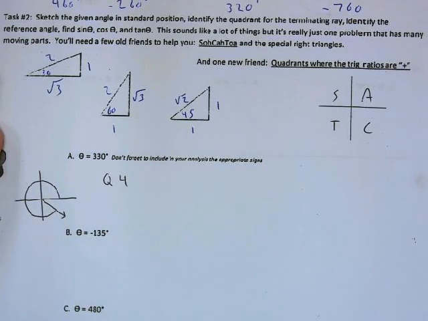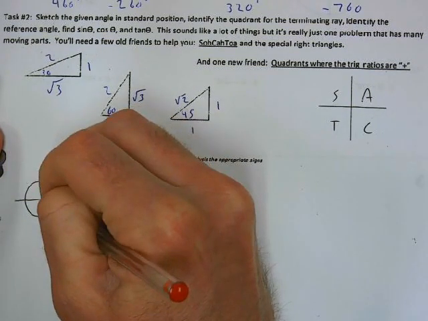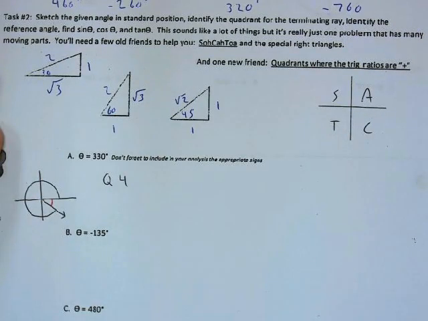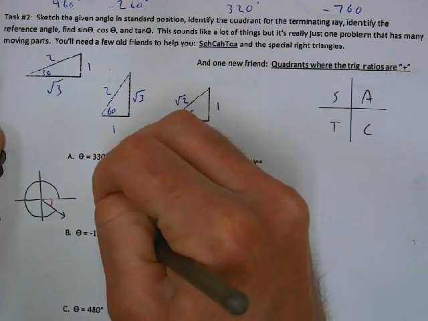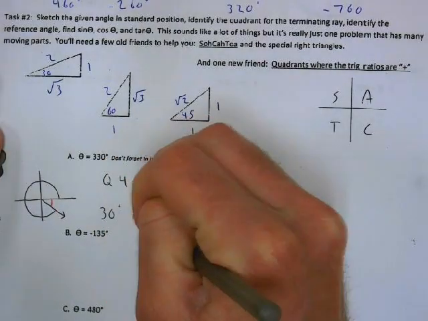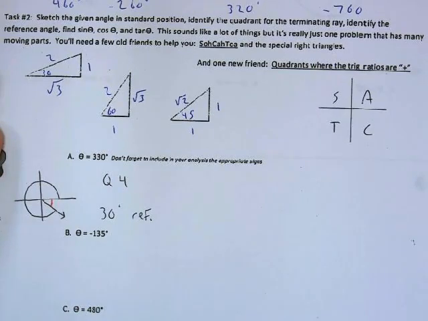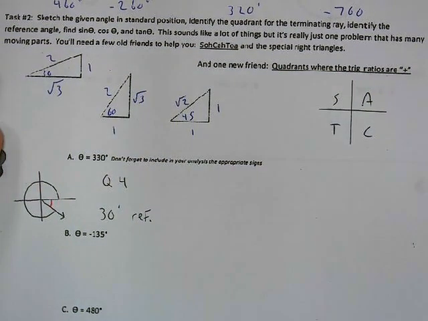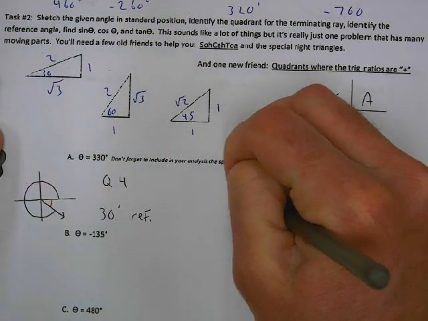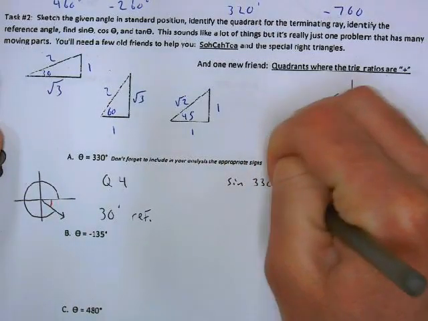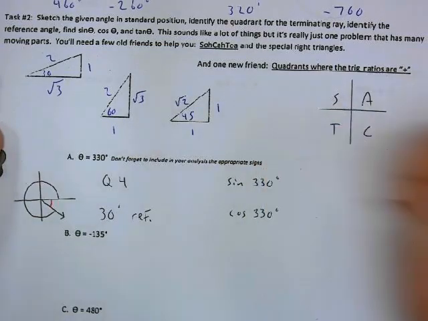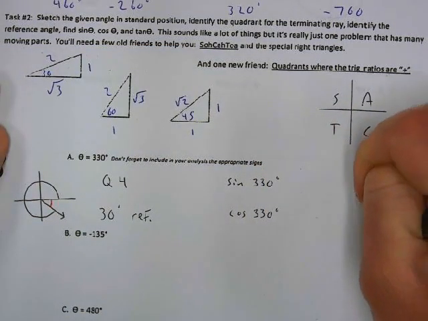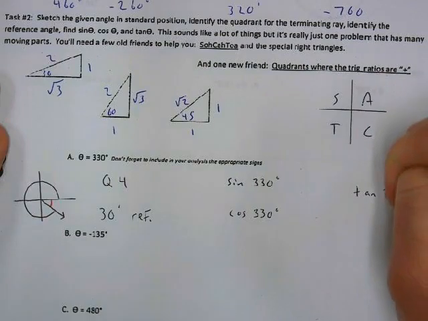And then what is my reference angle? What is this angle right here from my terminating ray to the x-axis? Well, if I rotated 330 degrees, how much further would it be to get to 360? Well, 30 degrees. So then we have a 30-degree reference angle. Okay, and then next I want to find the sine of my angle. So the sine of 330 degrees, cosine of 330 degrees, and probably do it over here so we don't go too low, the tangent of 330 degrees.